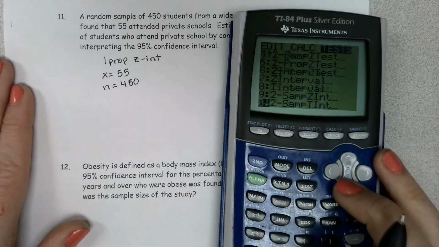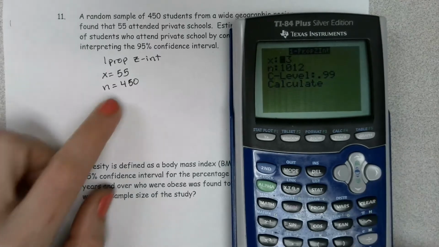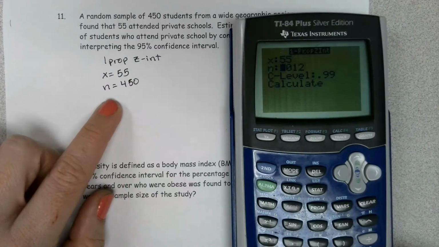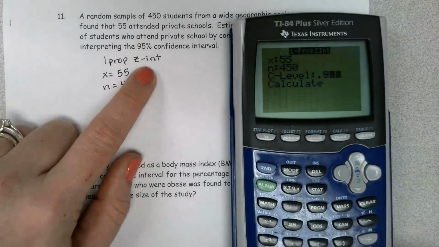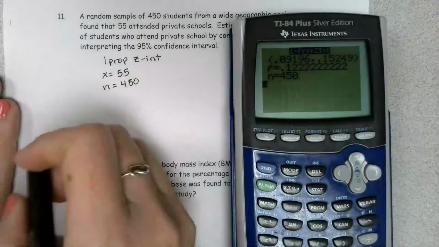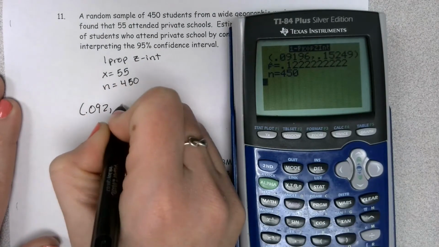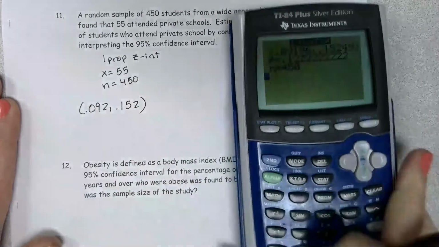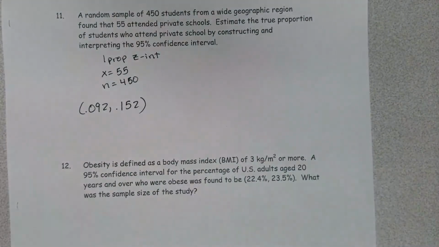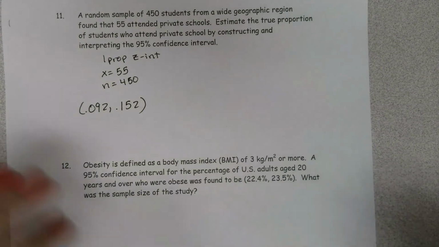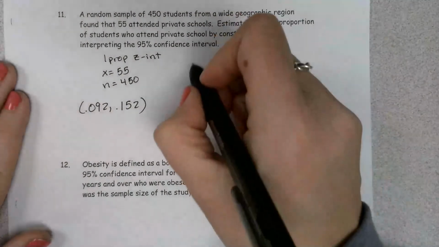So I'm going to go to stat test, one prop z interval, put my information in, and make sure I have my confidence level right. So I now have a confidence interval that shows anywhere from 9.2 to 15.2. That's where we believe that the true proportion is going to lie.